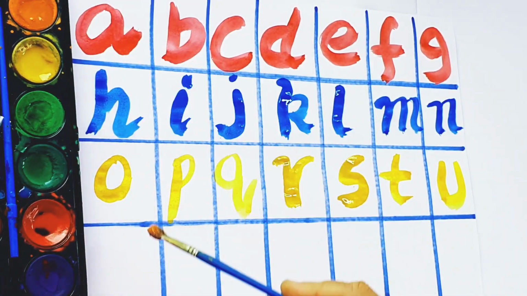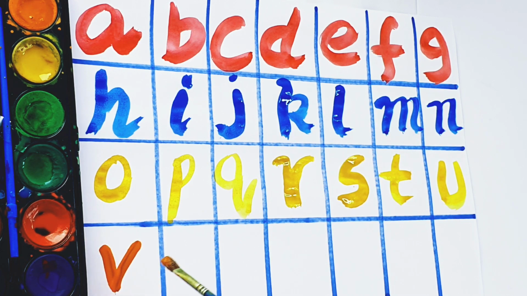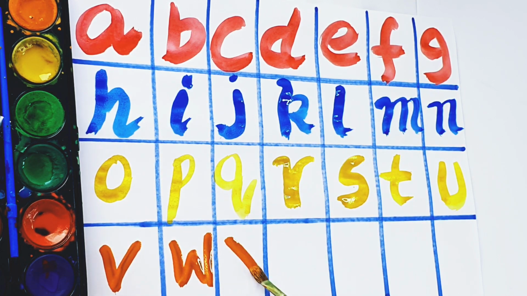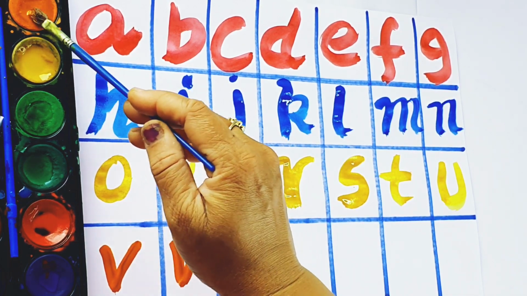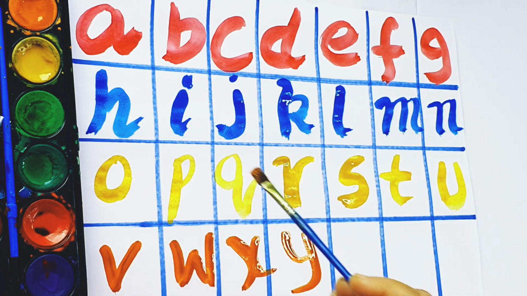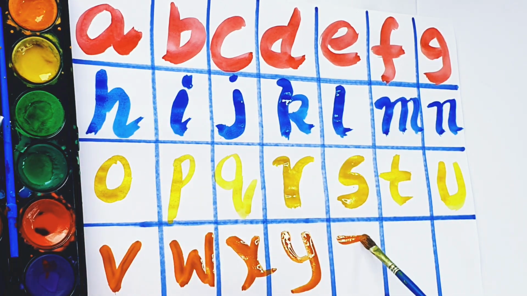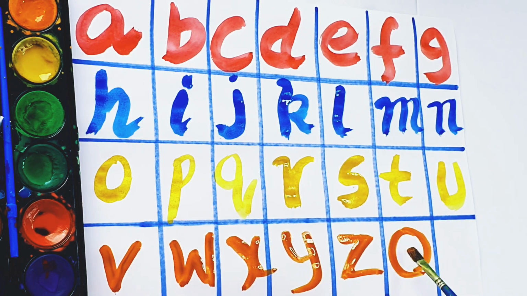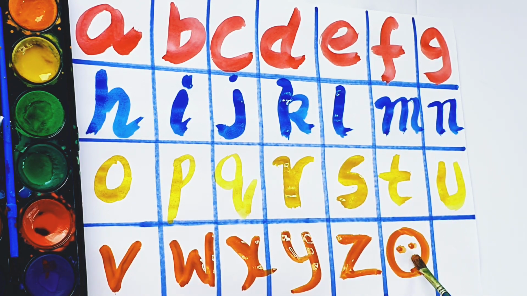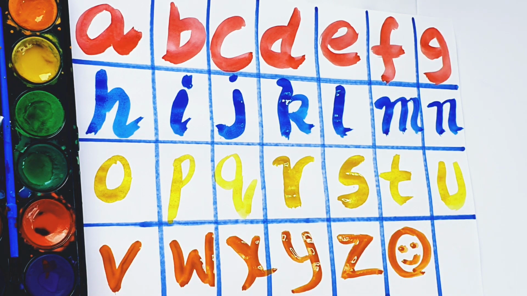Orange color. V for village. W for water. X for xylophone. Y for yak. Z for zebra. And at last, a sweet little smiley for happy kids.